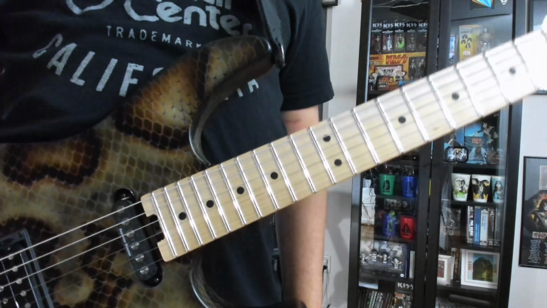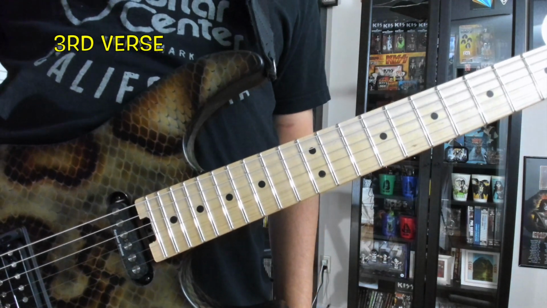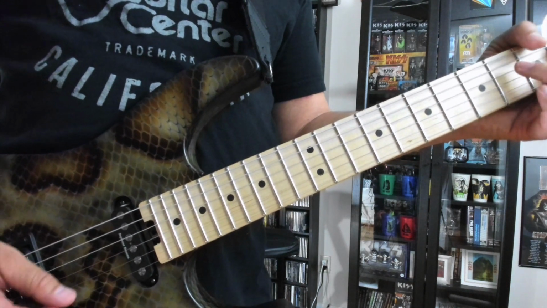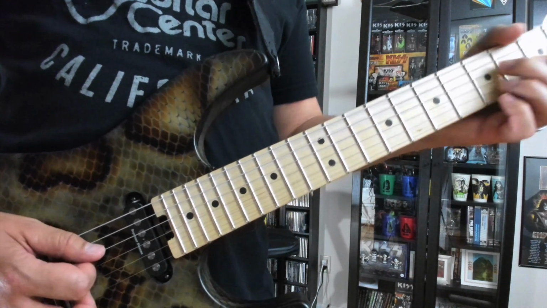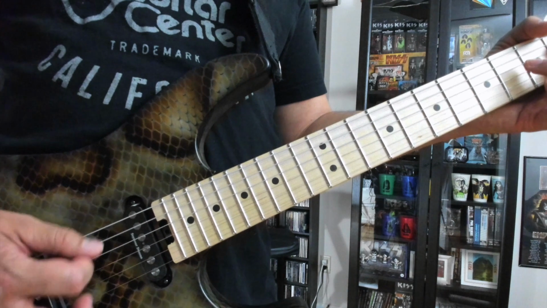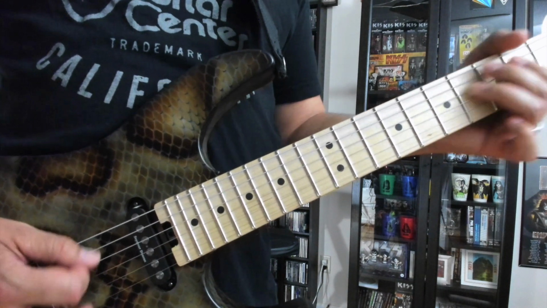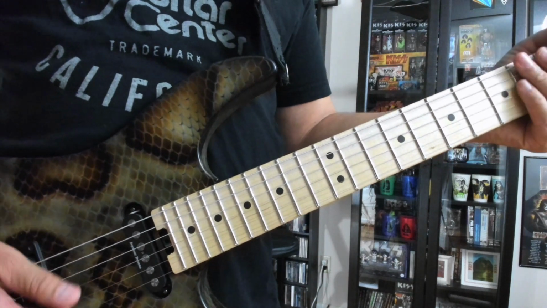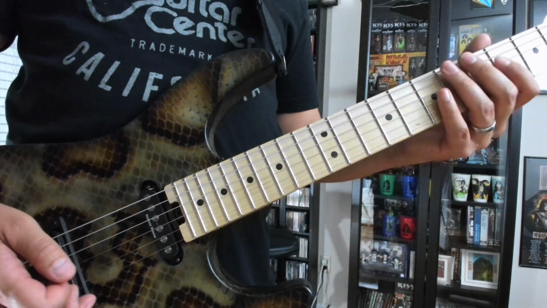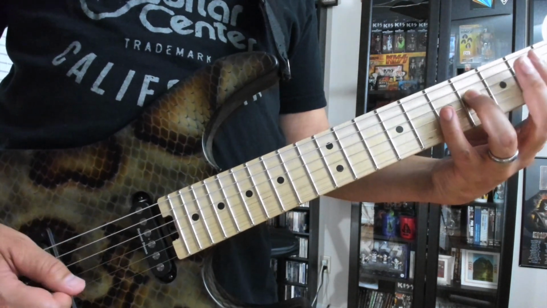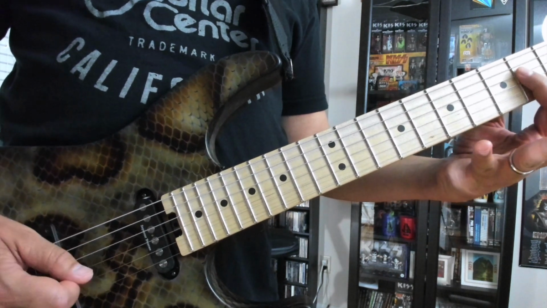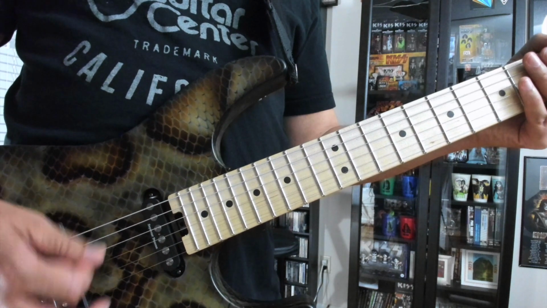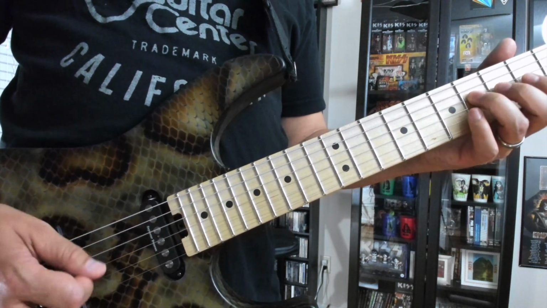So now on the 3rd verse, there's a slight little difference there. So when we do go to the A, so that's the next little fill there. So all we're doing there is the 6th fret of the D, 4th fret of the D, and 2nd fret of the D, and then of course we're going back and forth from the open A.